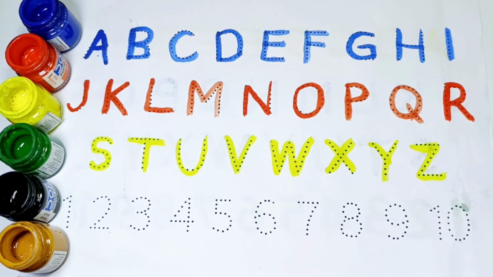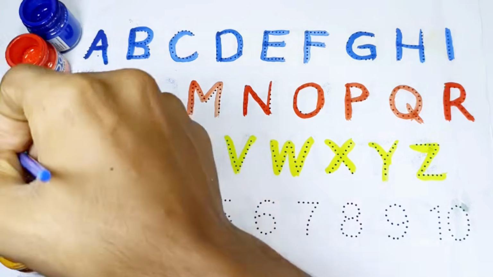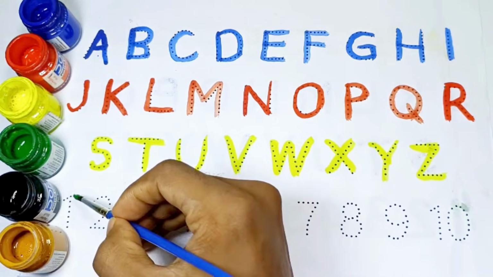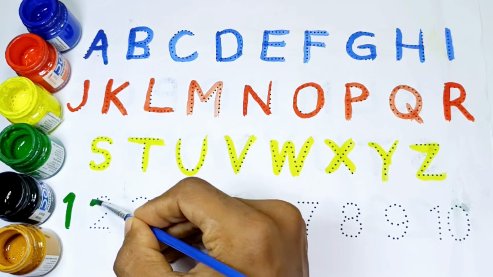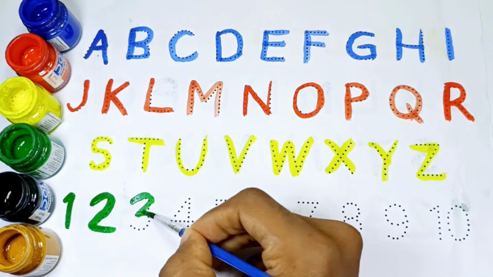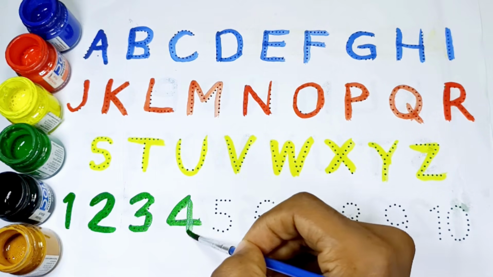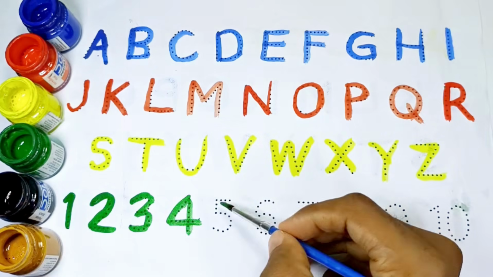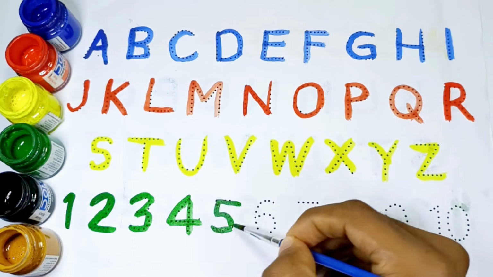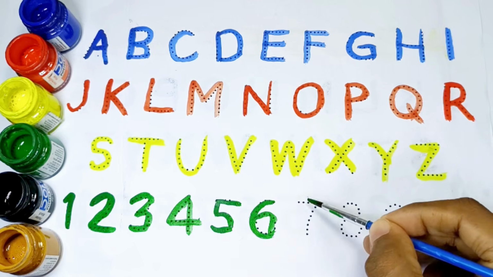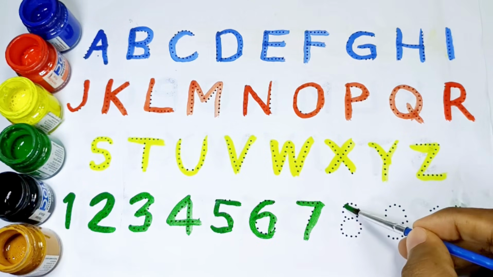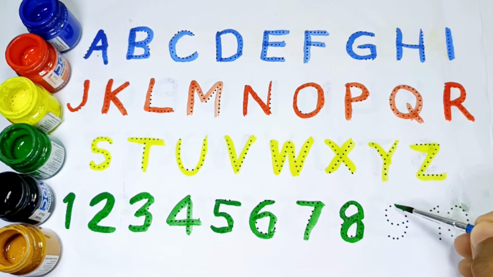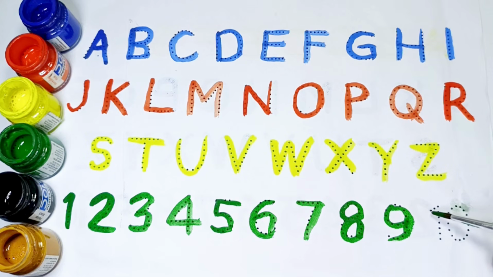Kids, so now you draw numbers. And first you draw 1 and use green color. 1, 2, 3, 4, 5, 6, 7, 8, 9, and last we draw 10.